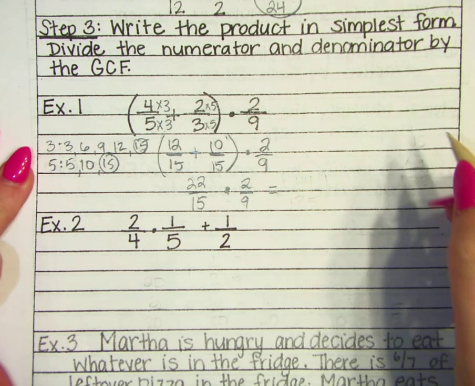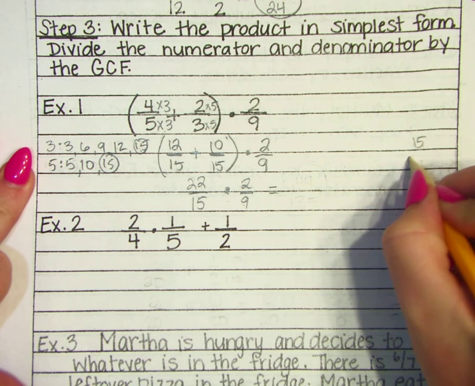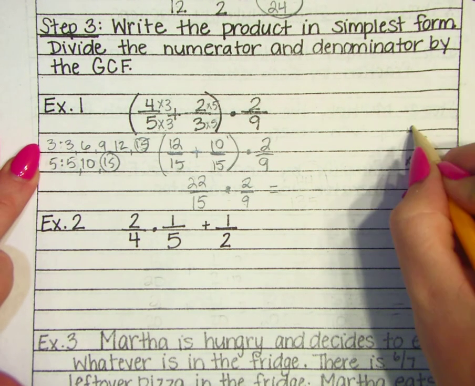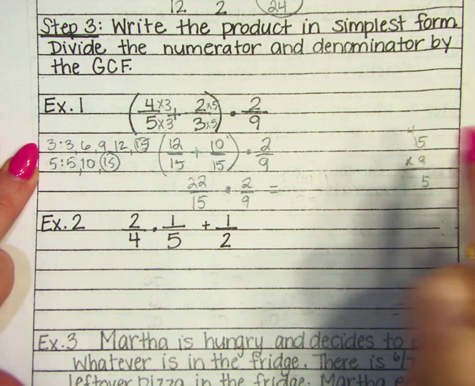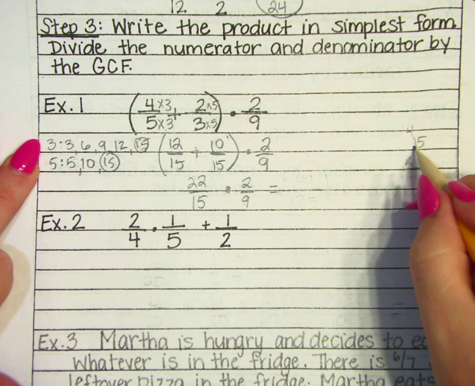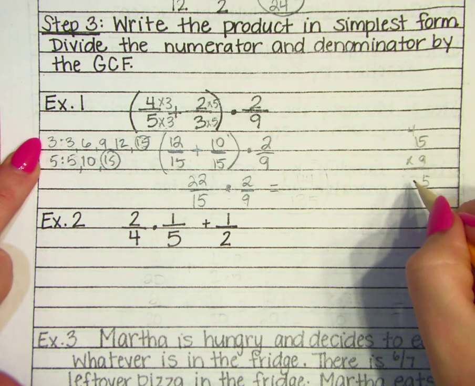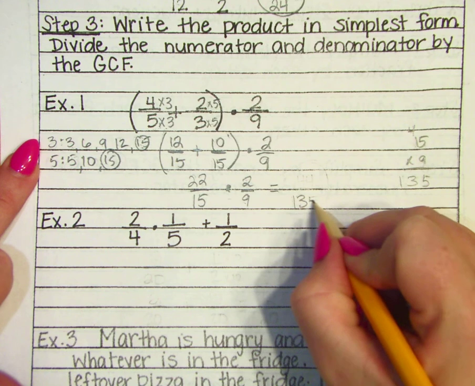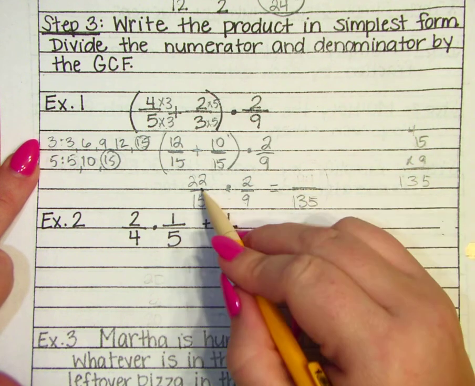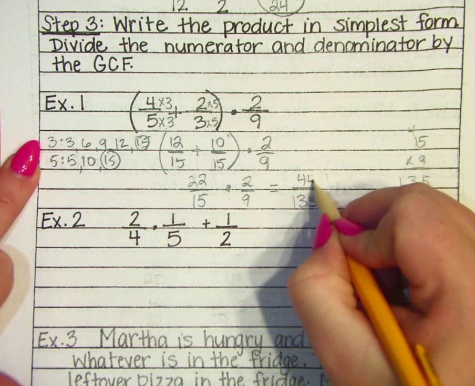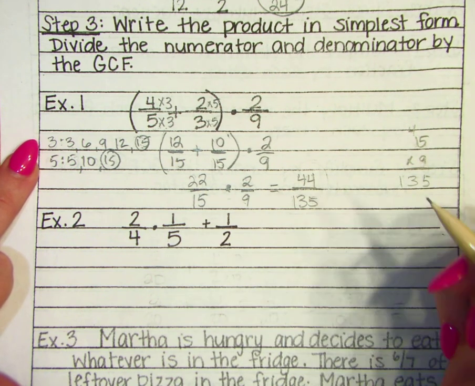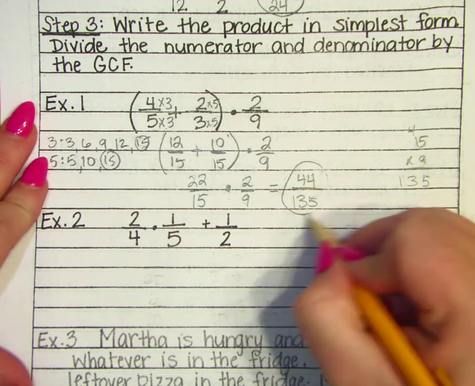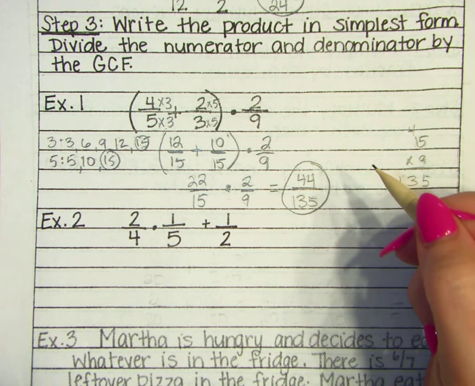15 times 9. If I don't know that right off the top of my head, I'm going to come over here and work it out. 9 times 5 gives me 45. And then carry that 4. 9 times 1 gives me 9. Plus that 4 gives me 13. So 15 times 9 is 135. And then 22 times 2 is 44. 44 over 135, they don't have a greatest common factor other than 1, so we're not going to do that. So that is your simplified answer.